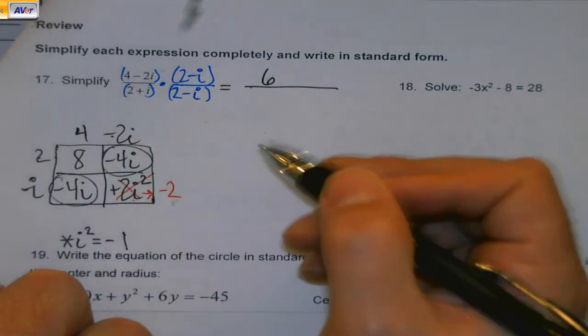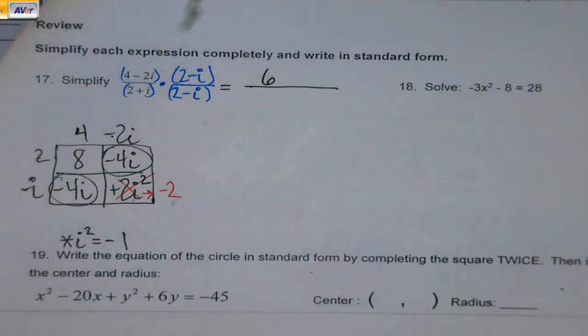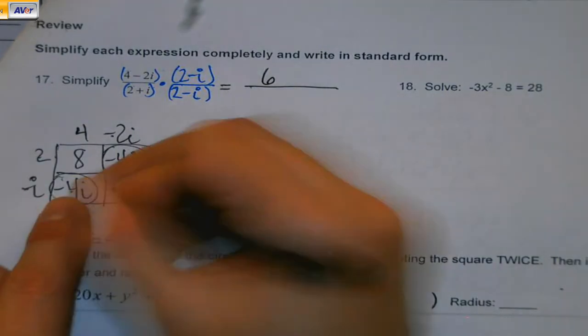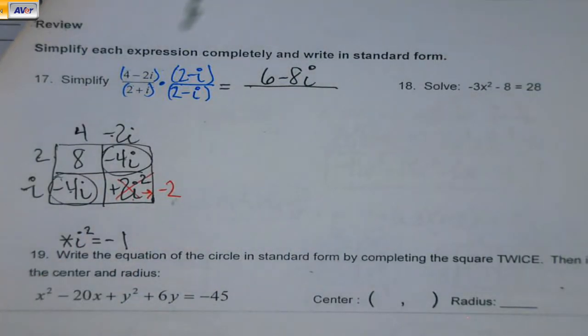-4 and -4 do not cancel. If I owe somebody $4 and I borrow 4 more, that'd be cool if they said I owed them 0. I'd go borrow money from them a lot. -4 and -4 would be -8i. i in the numerator is fine.